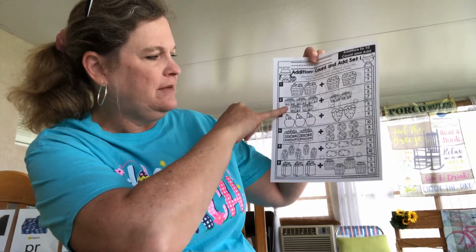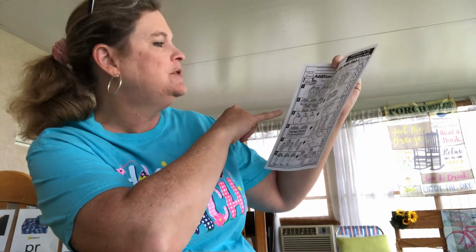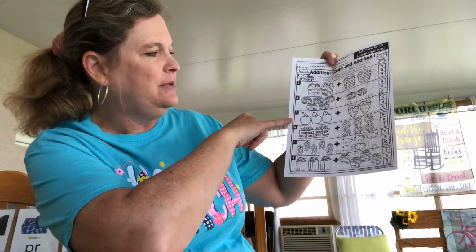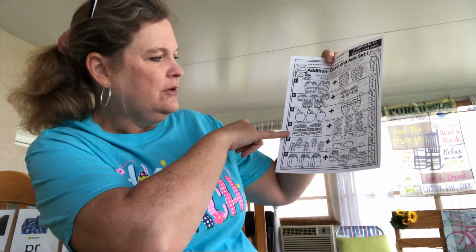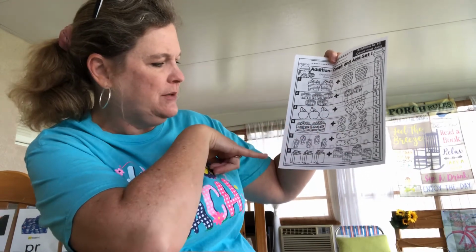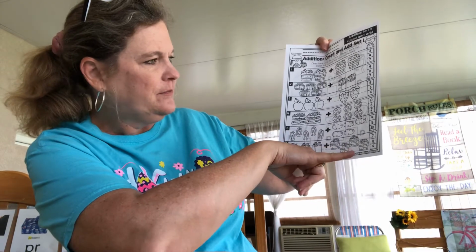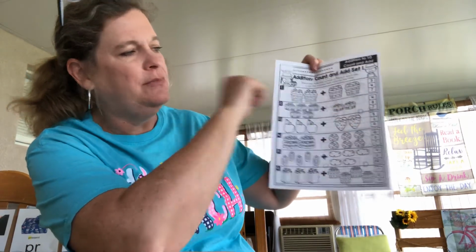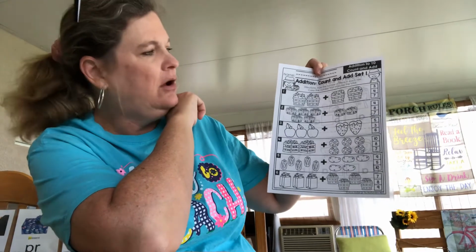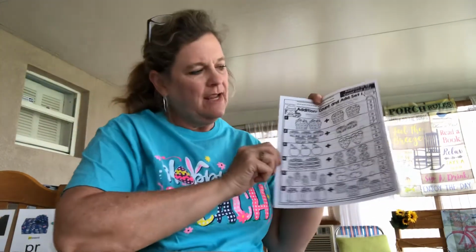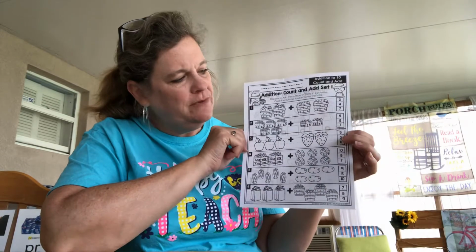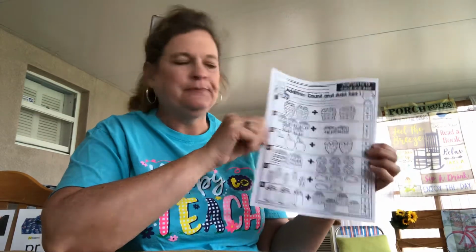The same with the fruit baskets. Then you've got apples and strawberries. You have a crate and some lettuce, it looks like, corn and potatoes, and then bags and baskets again. So you're adding them together and choosing one of the numbers that shows how many there are all together. Okay, this is things that you would find like at a farmer's market.